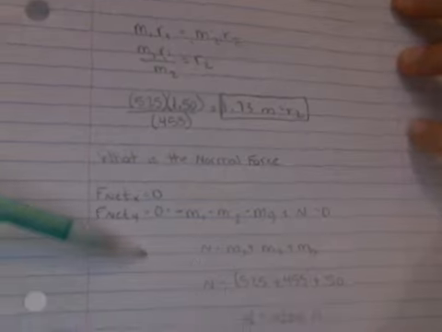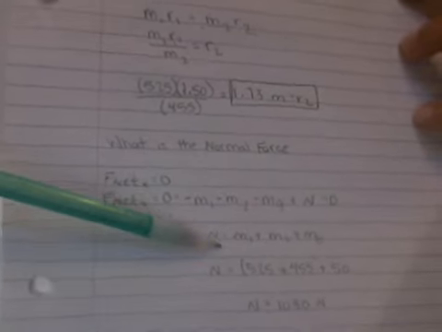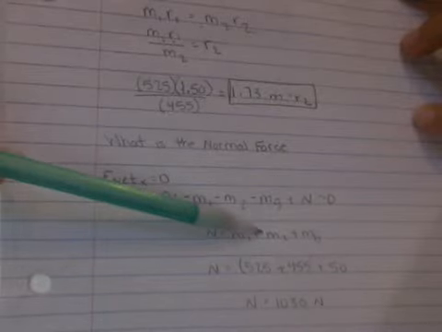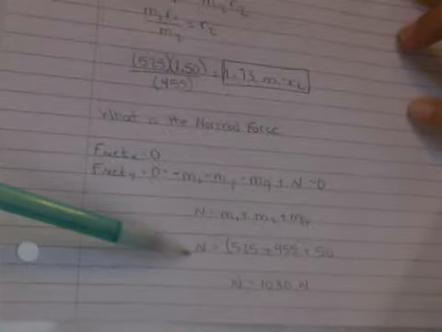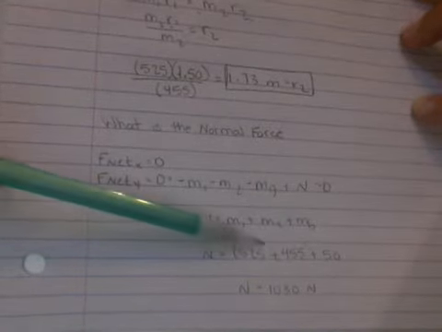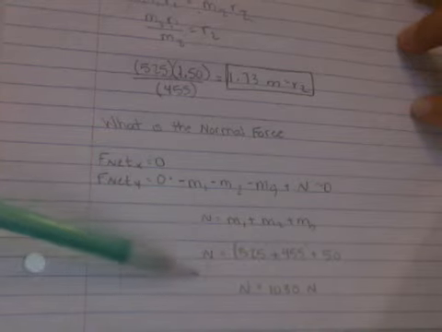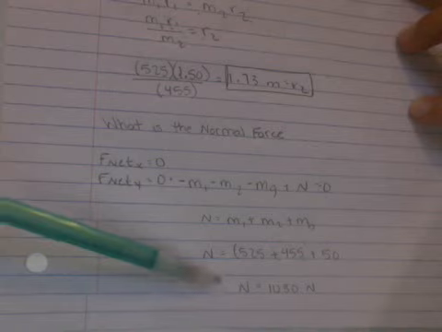So I solved for the normal force, and normal force equals m1 plus m2 plus the mass of the board. So we get N is equal to 525 newtons plus 455 newtons plus 50 newtons. That's how much the board weighs, and the normal force comes out to be 1,030 newtons. Like I said, there's assessment number 11 on equilibrium.